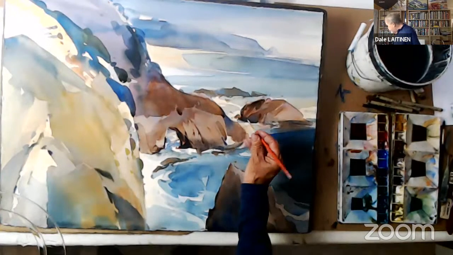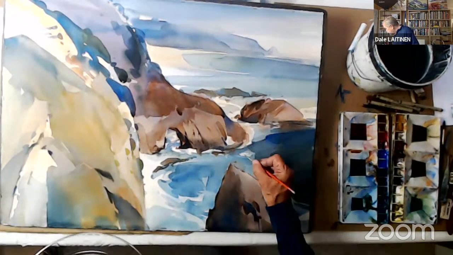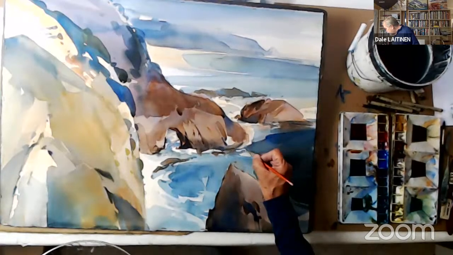I could use it to accentuate the surf line if I want, along through here.